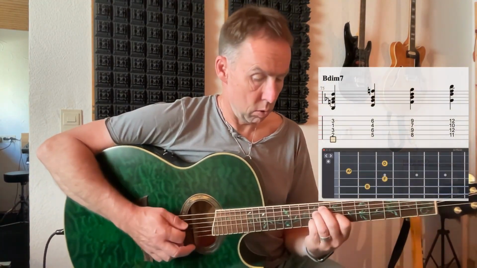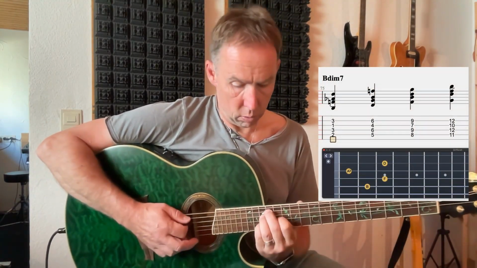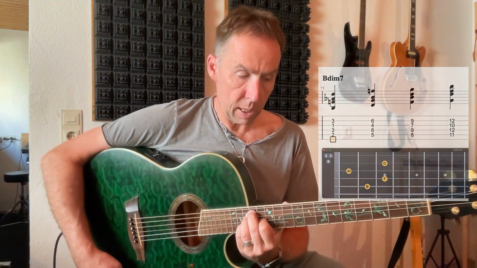If you build a chord out of that stack, you can also shift that chord around the fretboard always by a minor third, and you will always get the same chord.